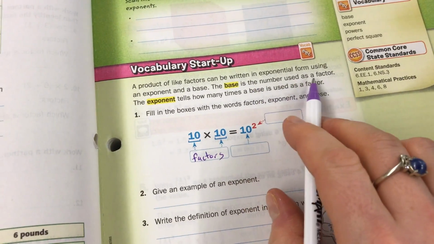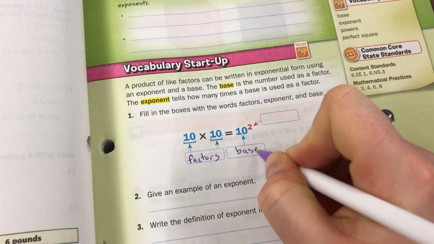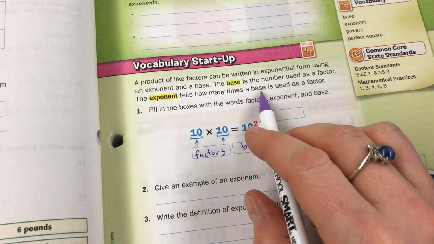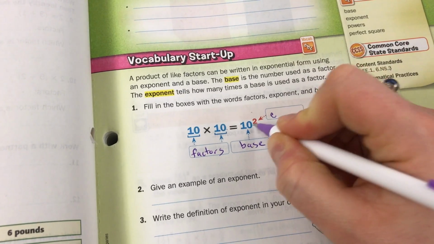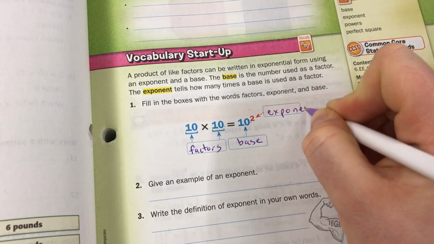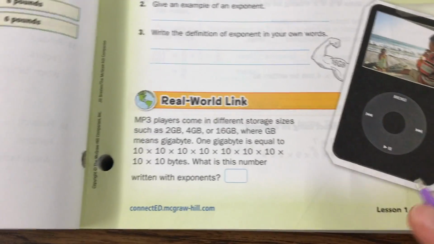And this said the base is the number used as a factor. So that was 10. And the exponent is how many times the base is used as a factor. So it was twice. So this little 2 is the exponent. Let's skip down to the real world link.